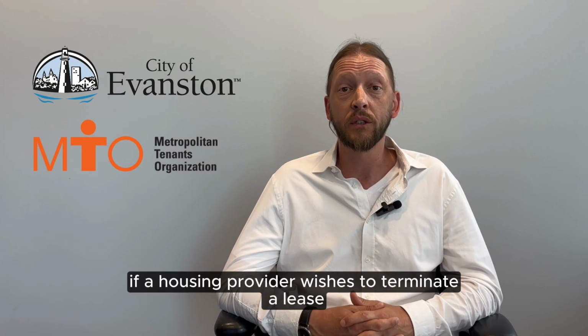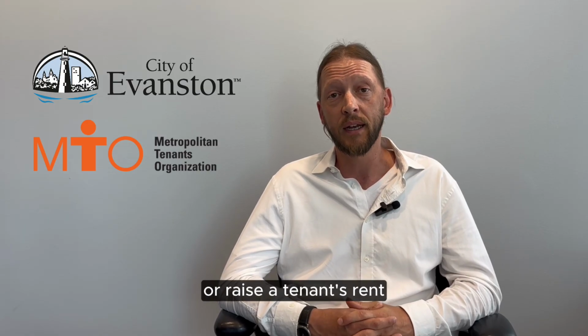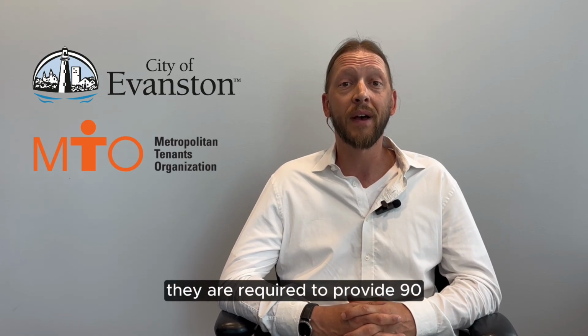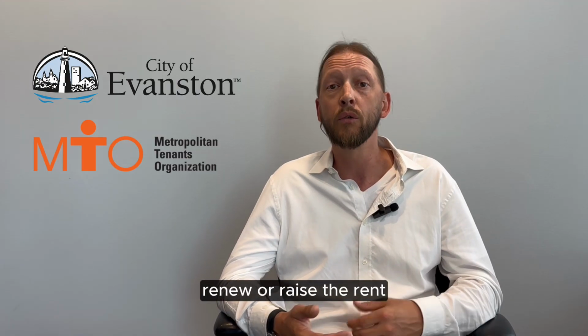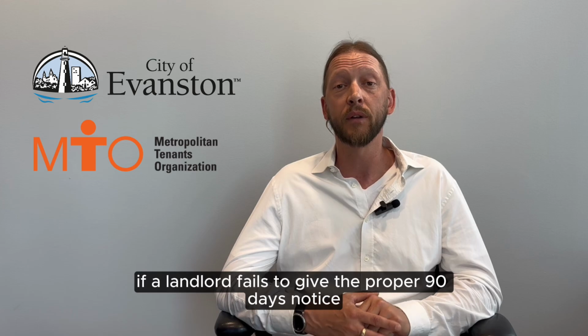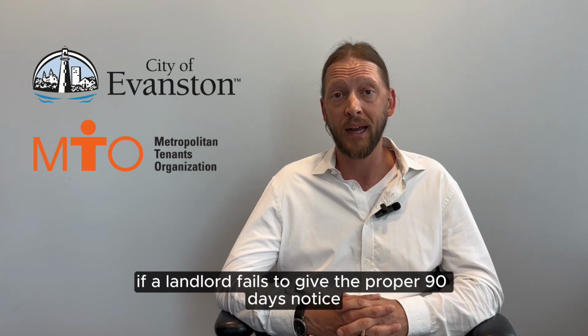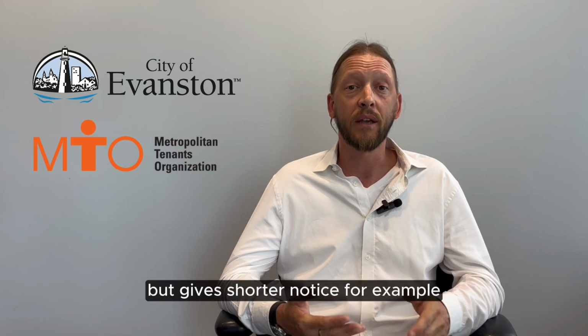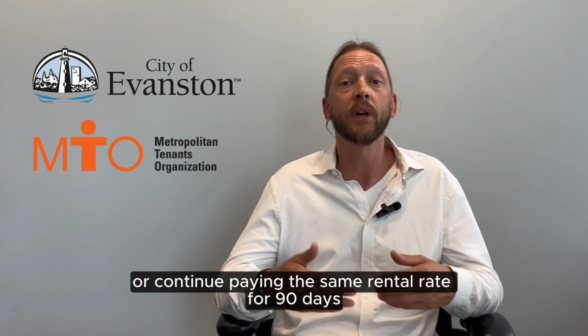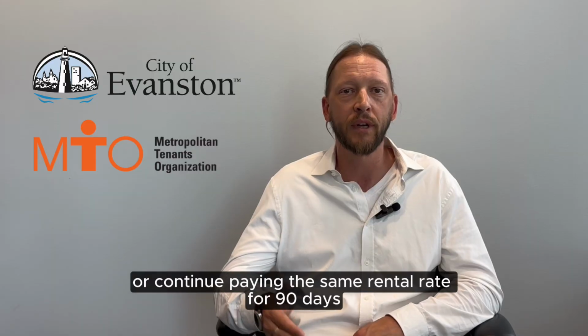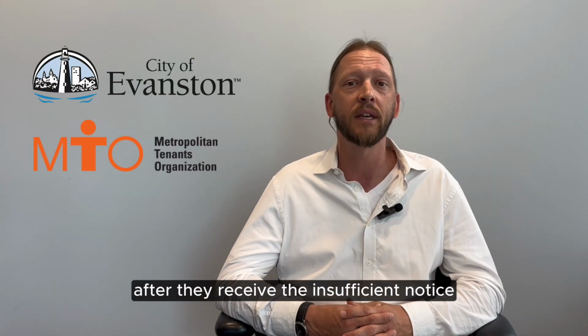In the city of Evanston, if a housing provider wishes to terminate a lease or raise a tenant's rent, they are required to provide 90 days notice of their intent to terminate, renew, or raise the rent. If a landlord fails to give the proper 90 days notice, but gives shorter notice, for example, the tenant can stay for 90 days or continue paying the same rental rate for 90 days after they receive the insufficient notice.